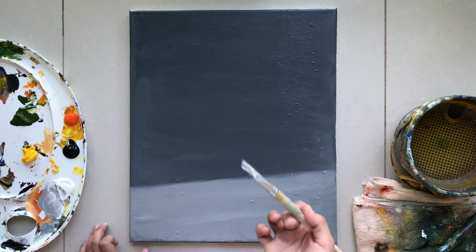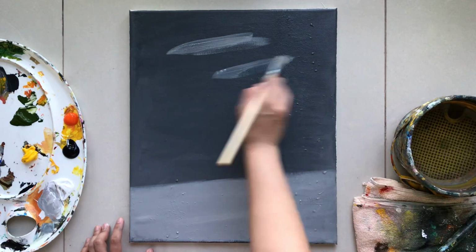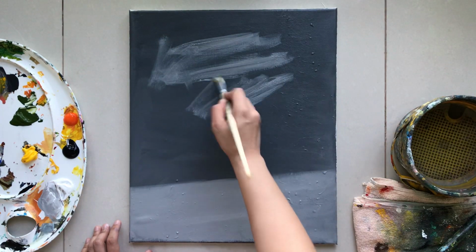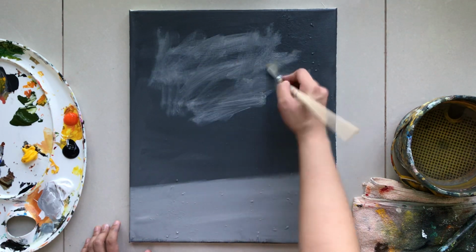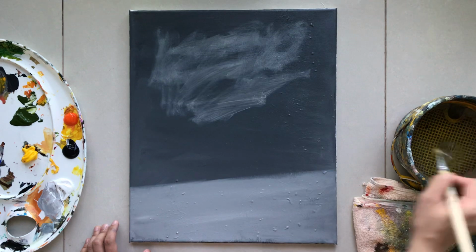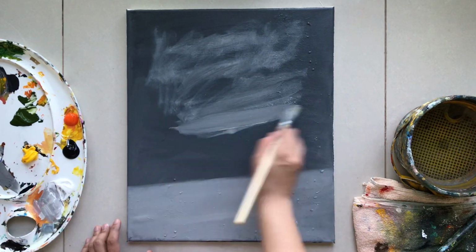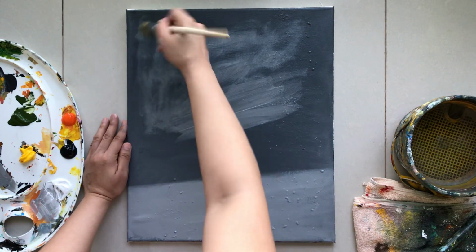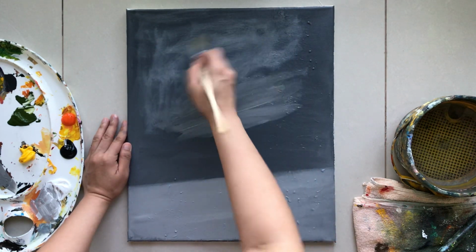All right, and I'll be using this watered down white to kind of lighten my wall. It's too dark. We will be suggesting some light here. So I'm just using some watered down white or gray to make it lighter. Doesn't have to be super light. Just make it appear that some light is hitting this wall.